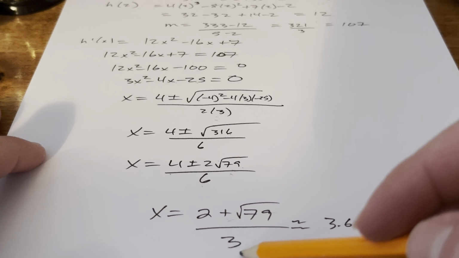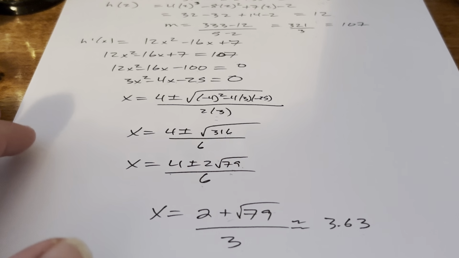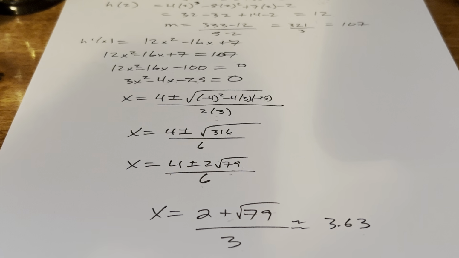This is going to be like 3 points. Oh, there it is, 3.63. Which is nicely in that interval 2 to 5. Nicely in that interval.